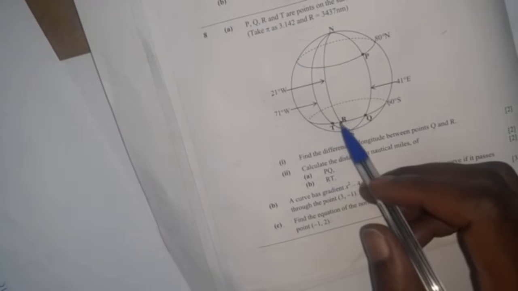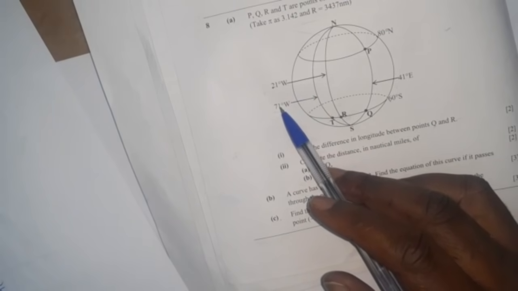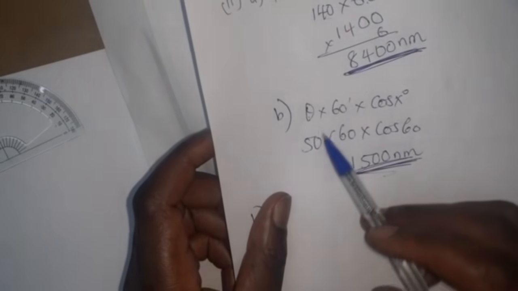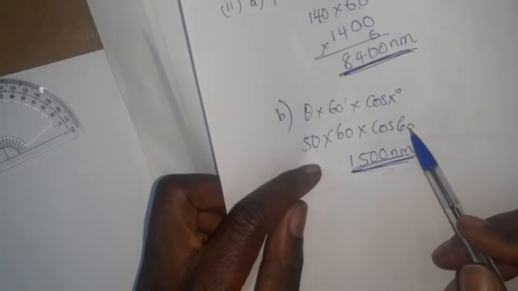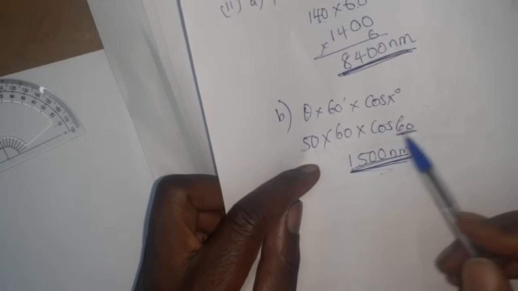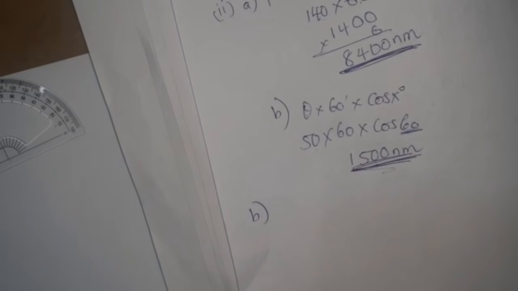Then B is talking about the distance RT, this point here, okay? So at this point, we need to find the difference in longitude. And these two places are in the same hemisphere. So what are you going to get? You subtract this one from 71, you're going to get 50. So that is what I did here. You multiply 50 by 60 by cos 60, cos 60 because these are on latitude 60. You get 1,500 nautical miles.